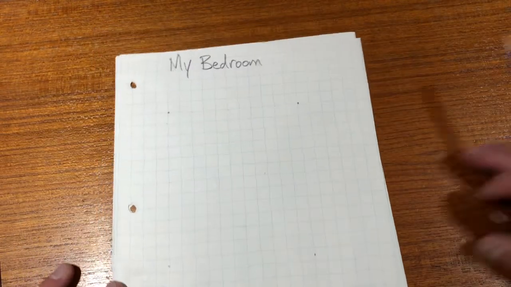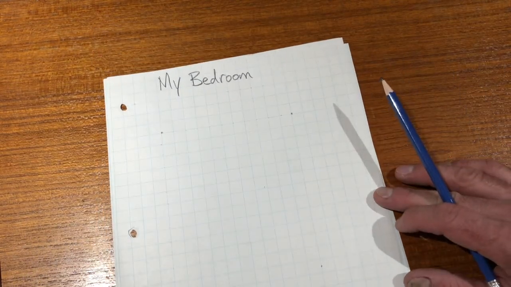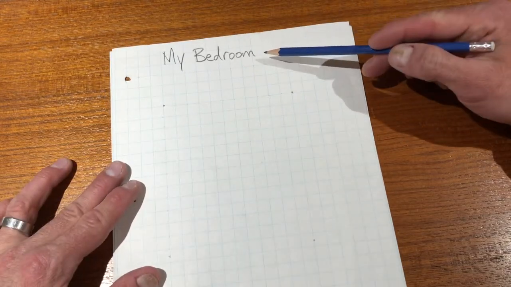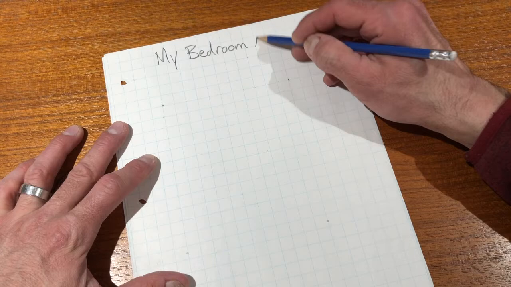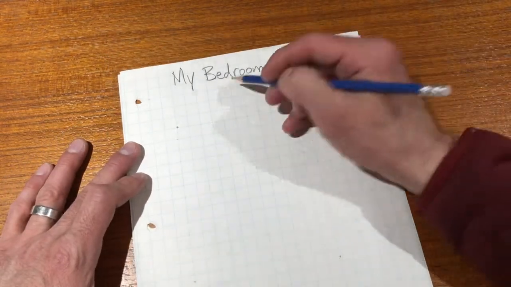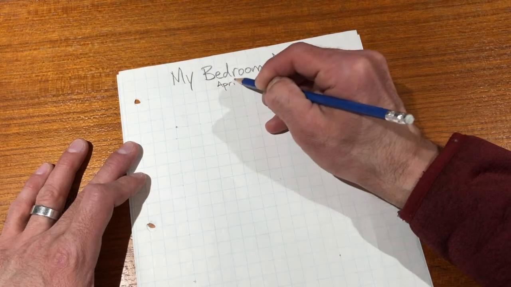Now, I did send 3 pages home with you. I'm hoping that you have that still. So on the top of my graph paper, I've written down my bedroom. And now I'm going to write my bedroom area. Okay, and then today's date.